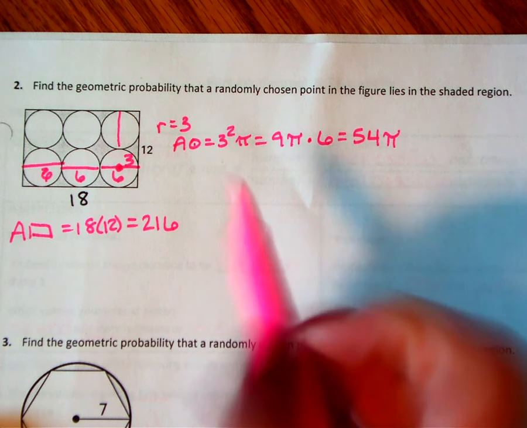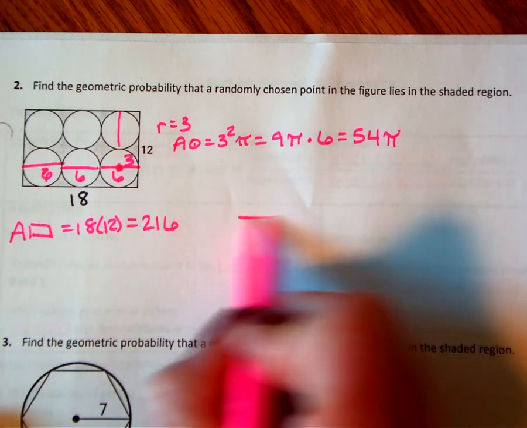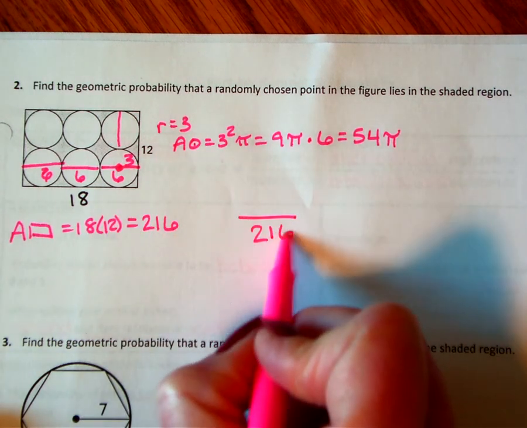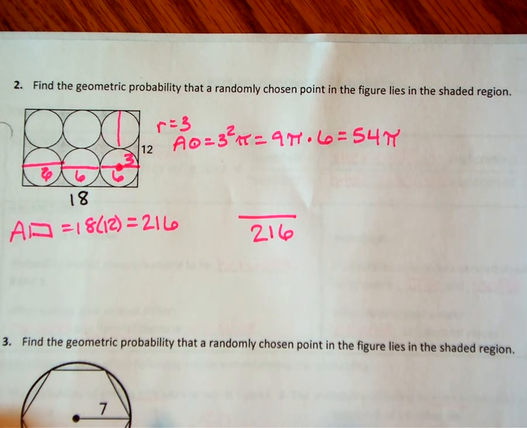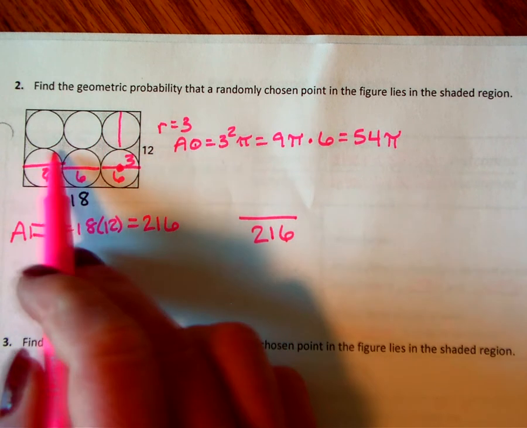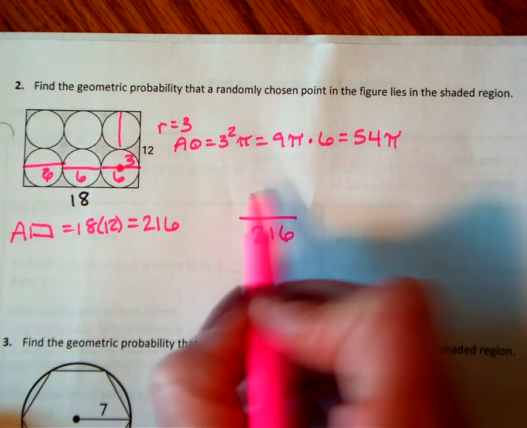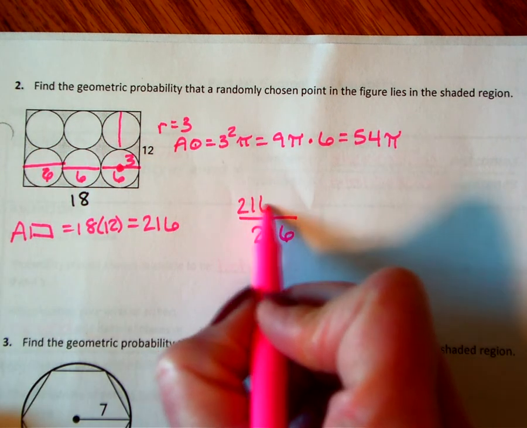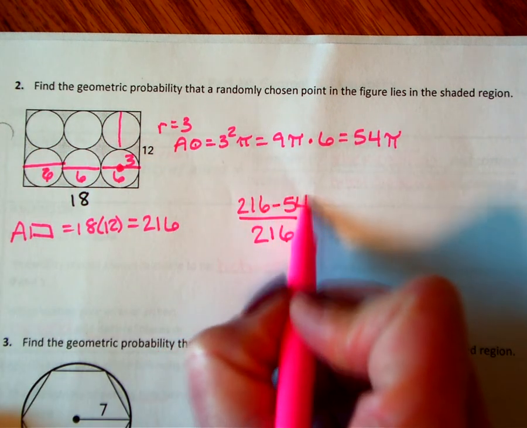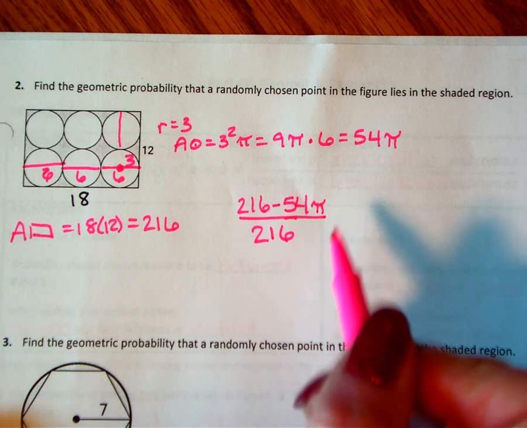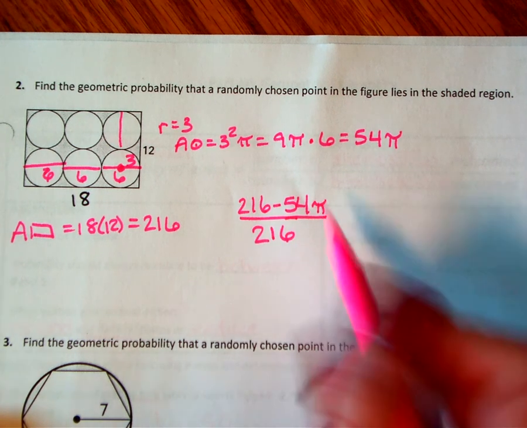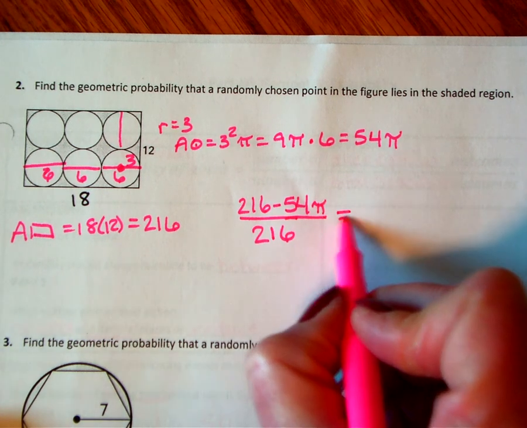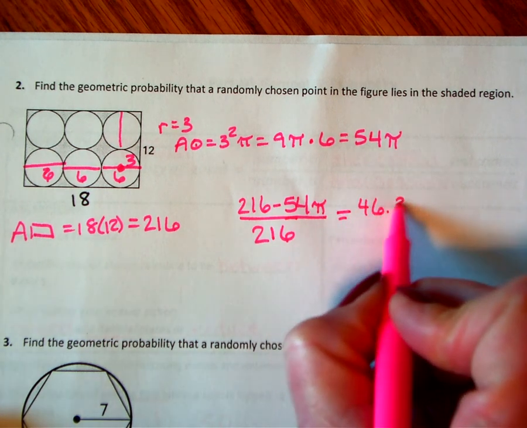My total possible area on the entire rectangle is 216. But I have to find the shaded part. The shaded part is 216 minus the circles, 54 pi. Throwing in 216 minus 54 pi gives us about 46.35.